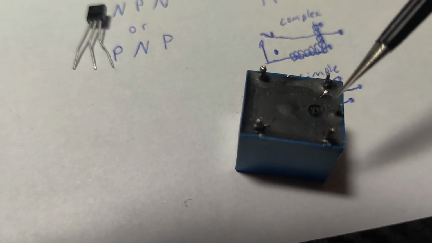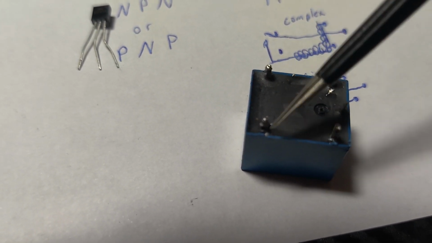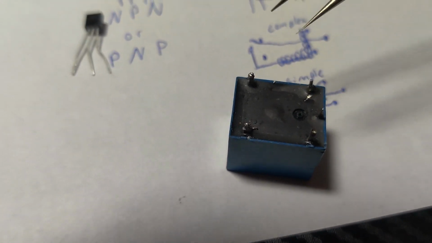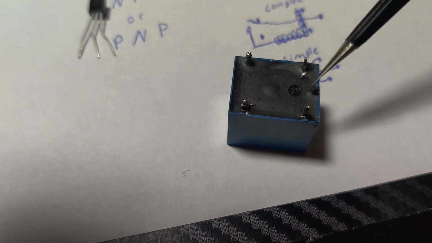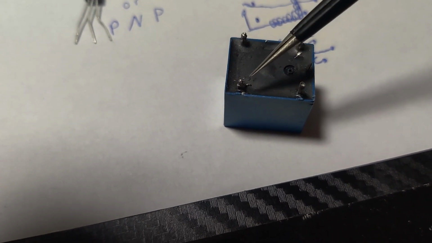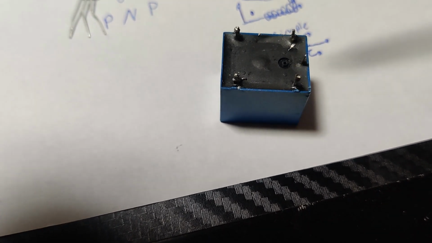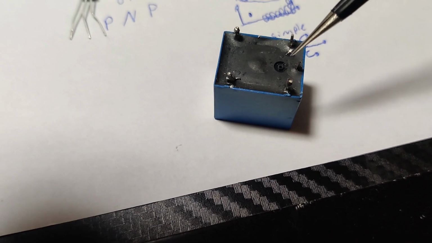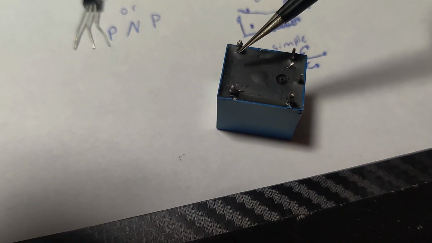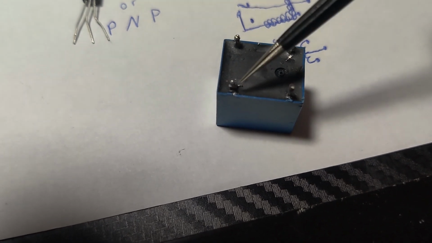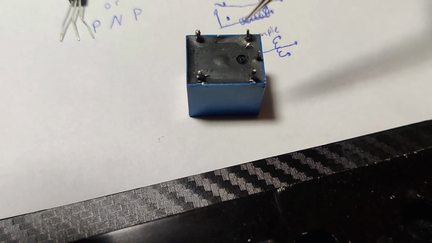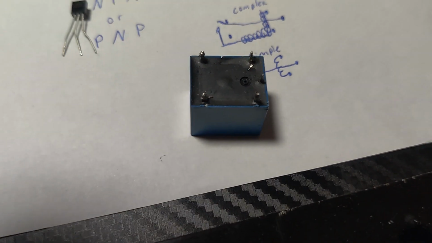So since there's two possible outcomes, one of them is normally closed and one of them is normally open. That means this one and this one are automatically connected, and when current is fed through these 2 pins, it will change. It'll enable the magnet, and then switch the contact to this one, leaving this one open, this one closed, and then creating a contact between these 2. So that's pretty much how a relay works.